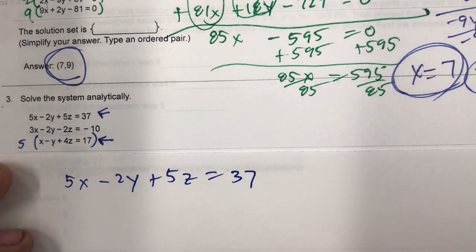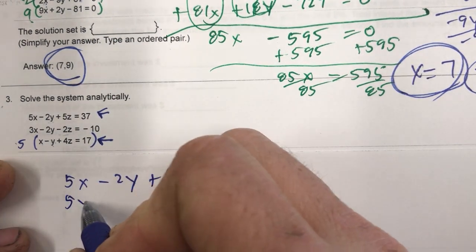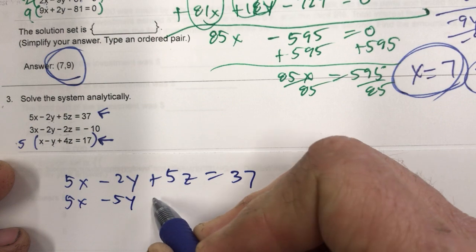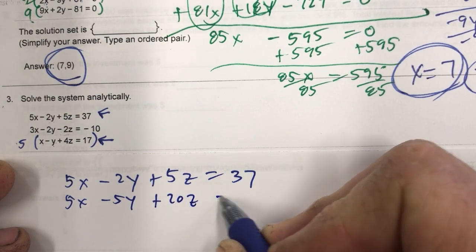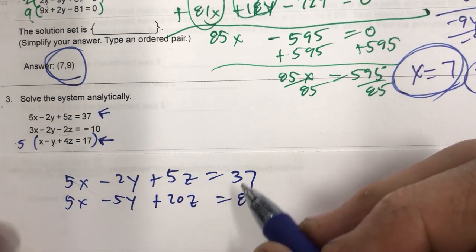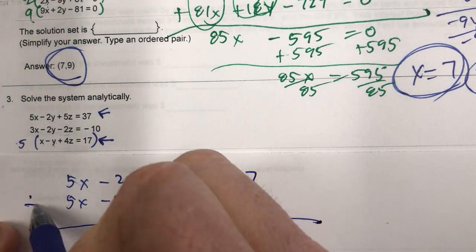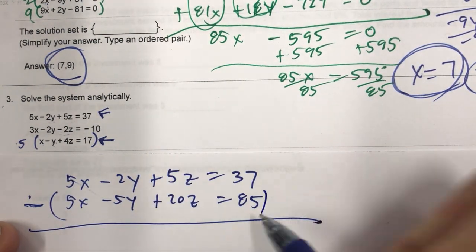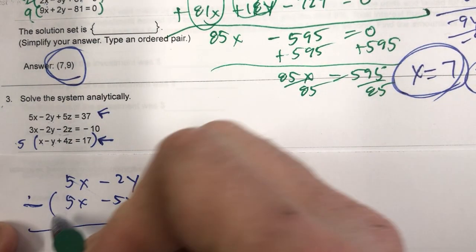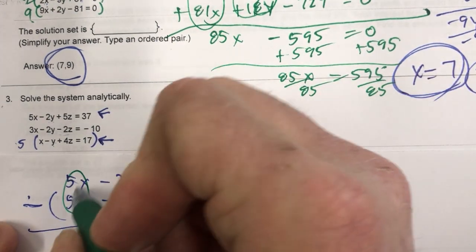Okay, there's the top one. So now 5 times this one would be 5x minus 5y plus 20z equals 85, when I do 5 times all those. And now what I need to do is subtract these. All right, so 5 minus 5 would eliminate.